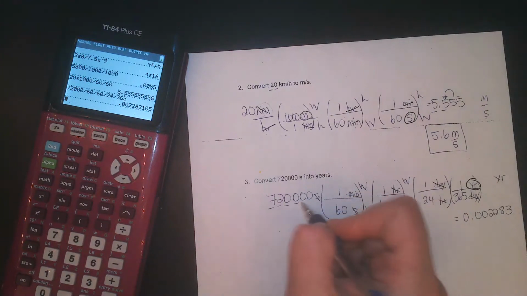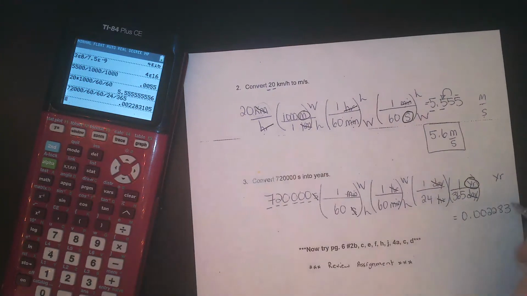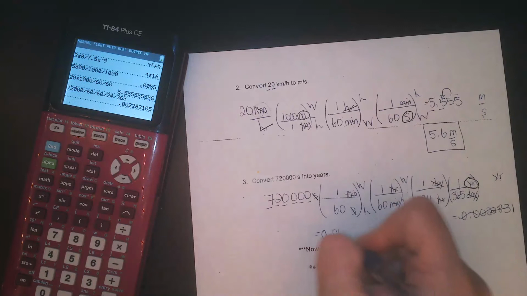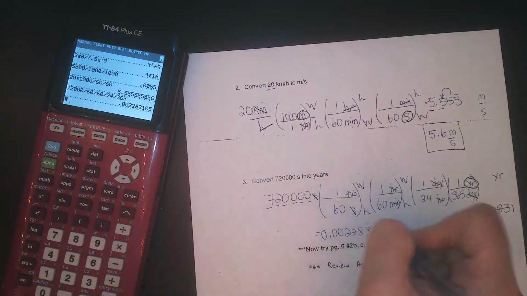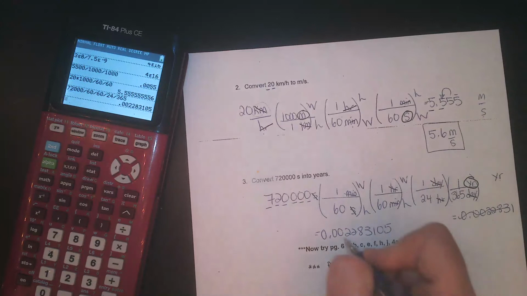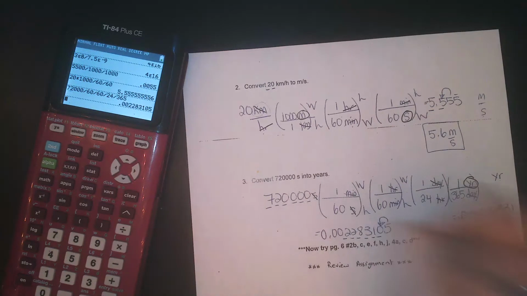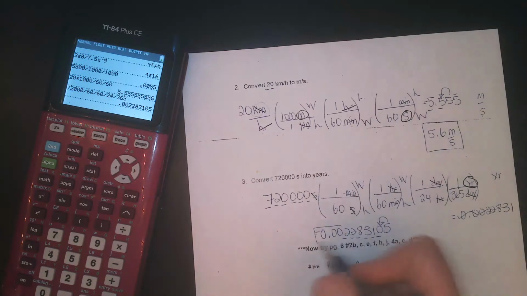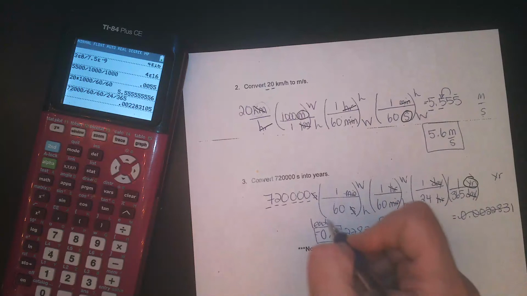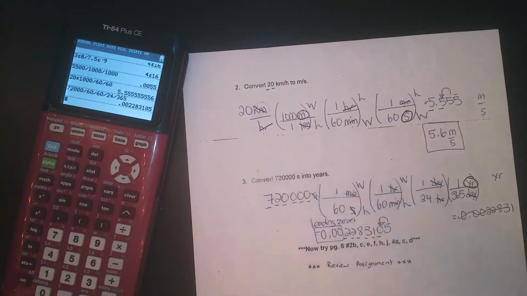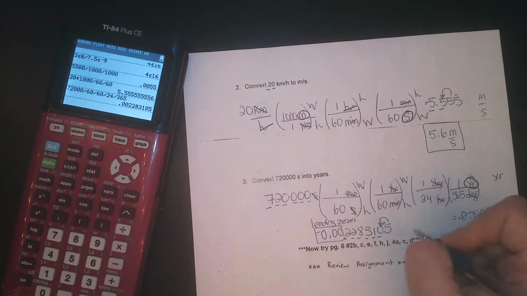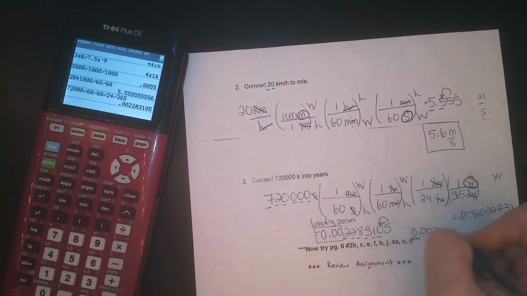Well, I'll just write it out over here: 0.002283105. So we need 6 significant digits: 1, 2, 3, 4, 5, 6. The 5 will have an influence on this 0, and these zeros here are leading zeros. They don't count. So our answer is going to be 0.00228311 years.